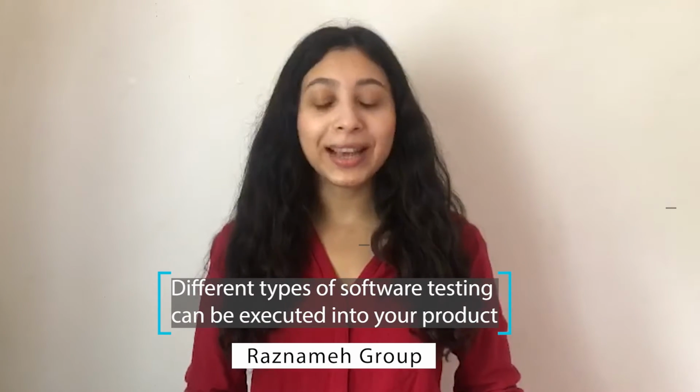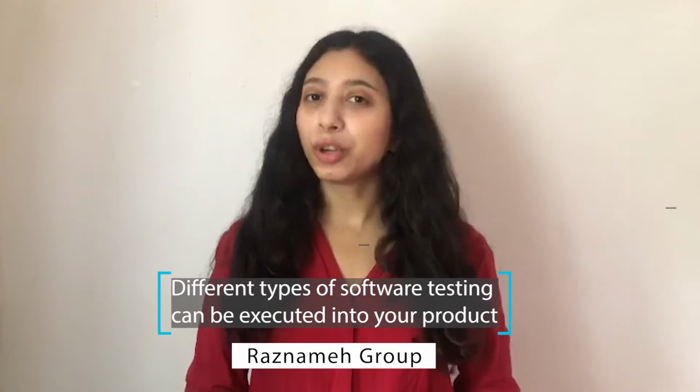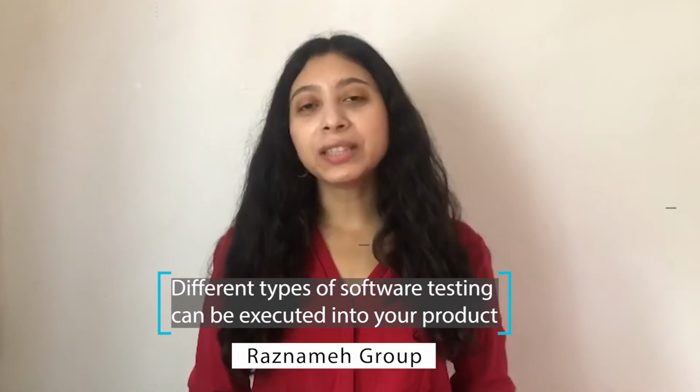Different types of software testing that our team can perform for your product. I will present to you 7 different types of software testing so that you could have a better understanding of what your product needs. So let's start.